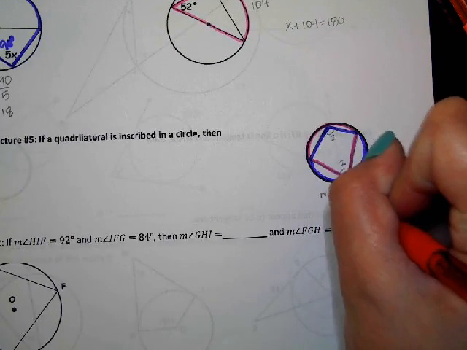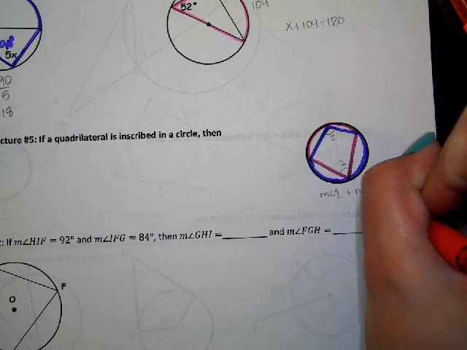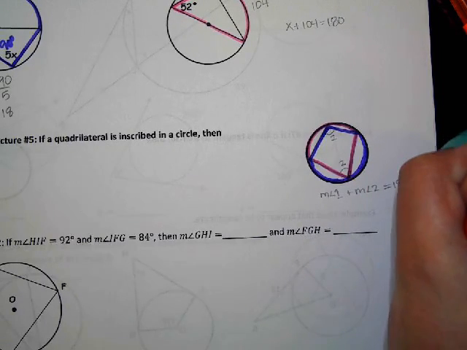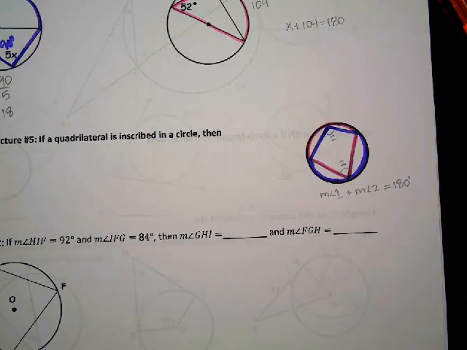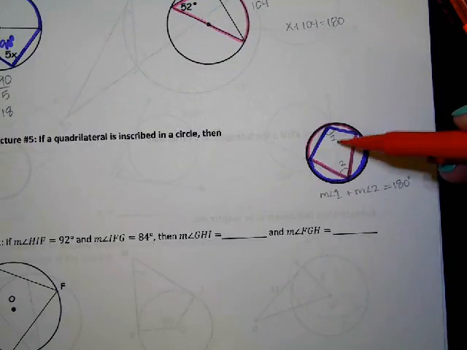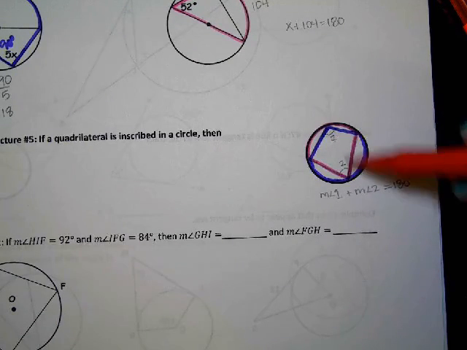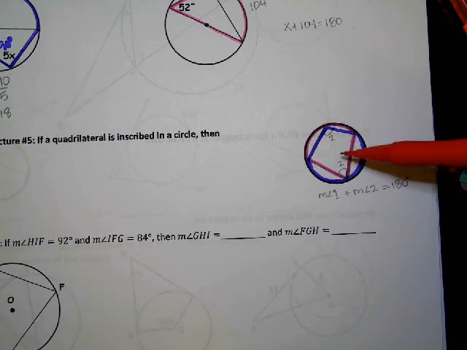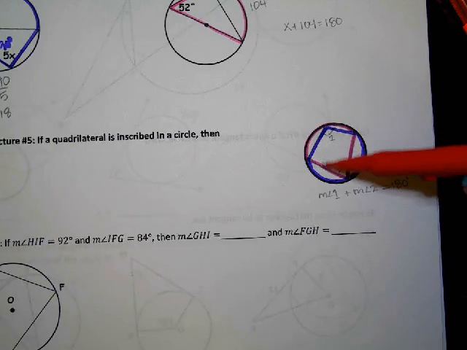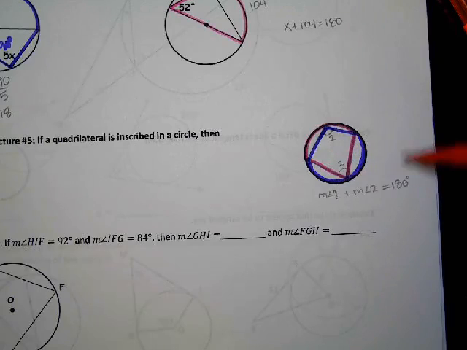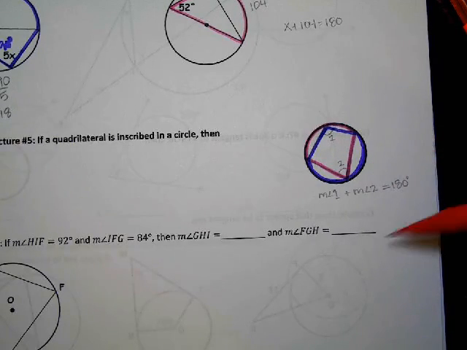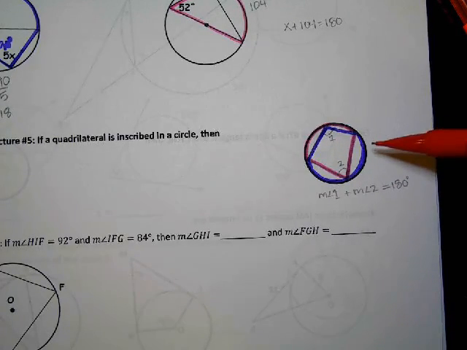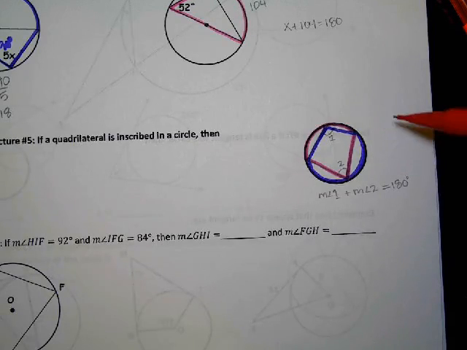So if you have a quadrilateral that is inscribed in a circle, then these opposite angles are supplementary, which means they add up to 180. The reason we know is because if we trace out their arcs, they are the entire circle, which is 360 degrees. So if the arcs are 360 degrees, the two angles have to be 180 degrees. This is a neat little trick. It will save you time, but again, you can still do the problem if you don't have it memorized.